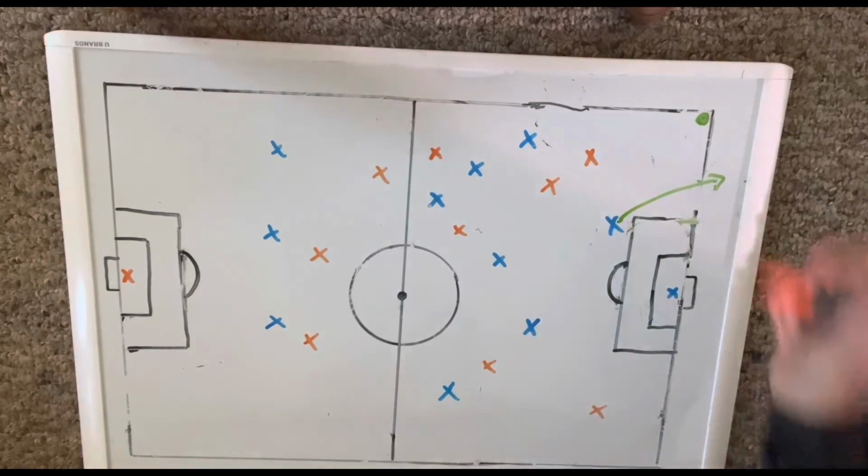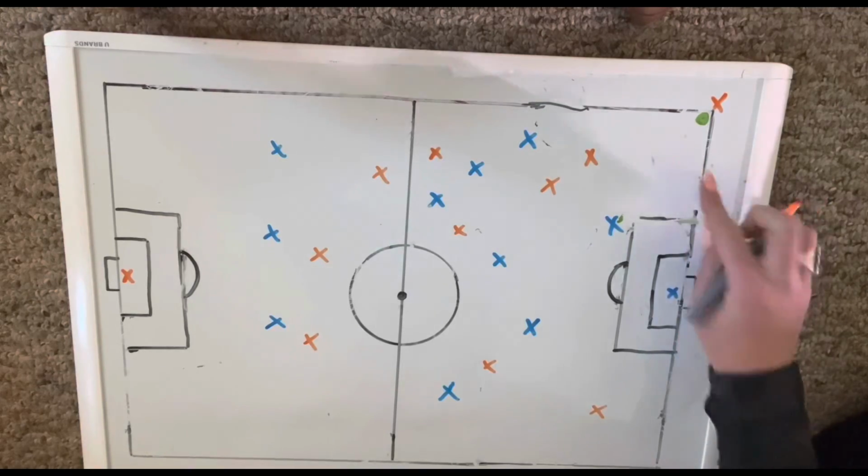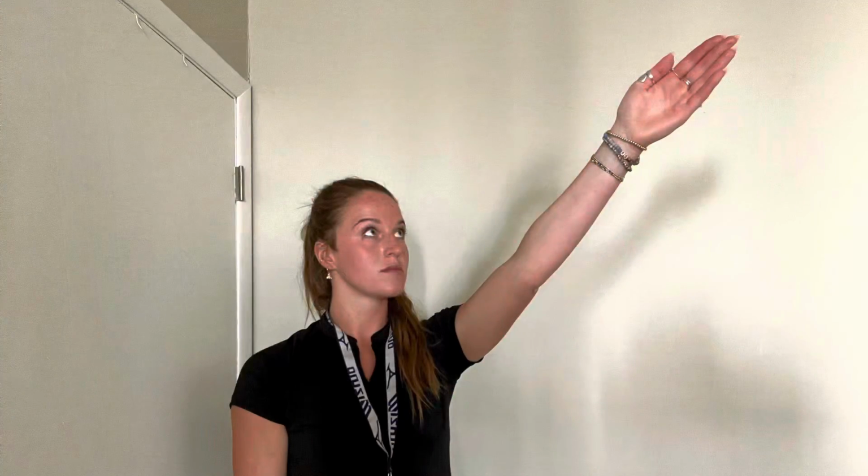So orange would come over here and set up for their corner kick. This is the signal for the corner kick, pointing to the nearest corner where the ball went out.